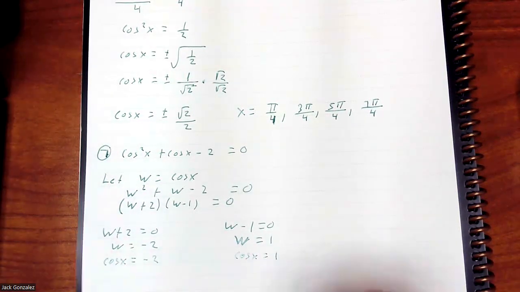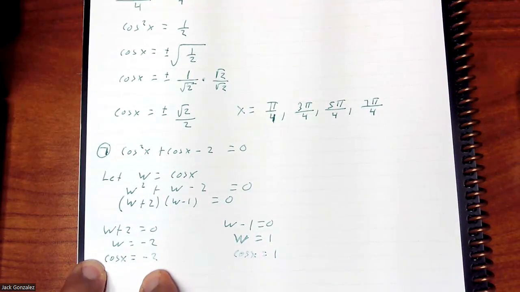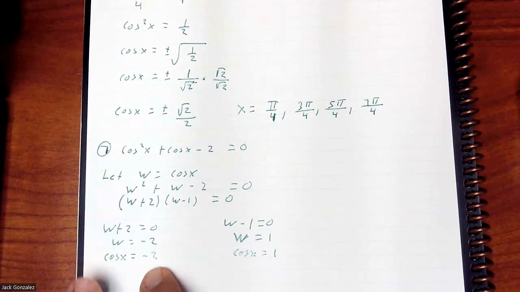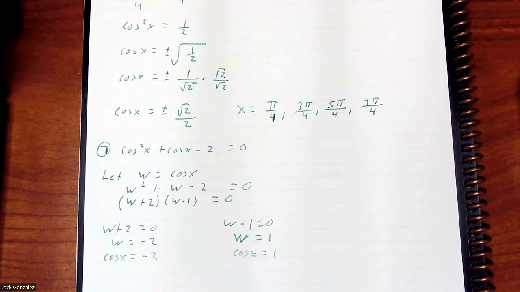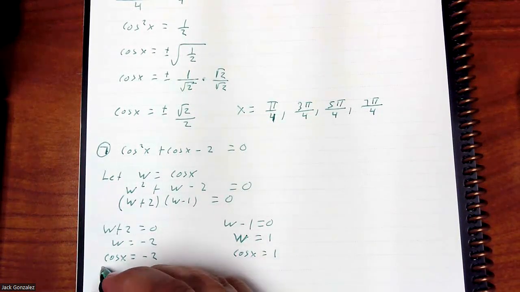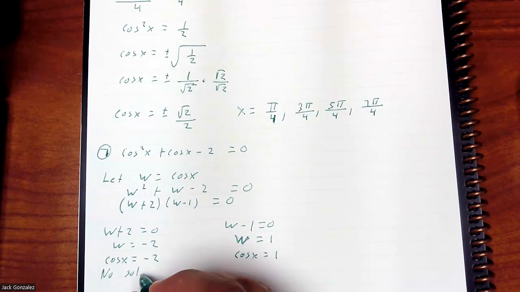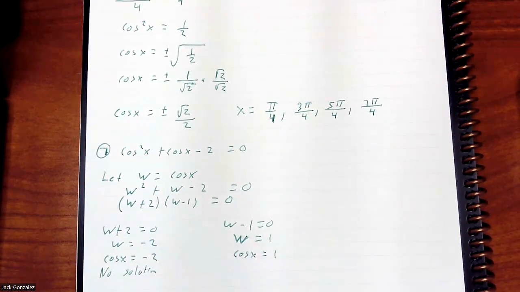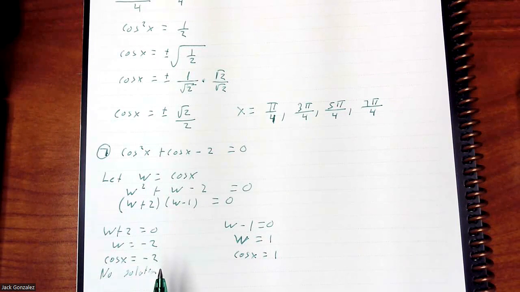Then you should see right away that this has no solution, right? Cosine is never above 1 or below -1. This has no solution. If you try to solve for it with a calculator, you will see that.